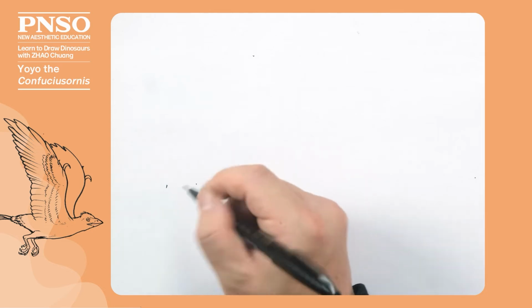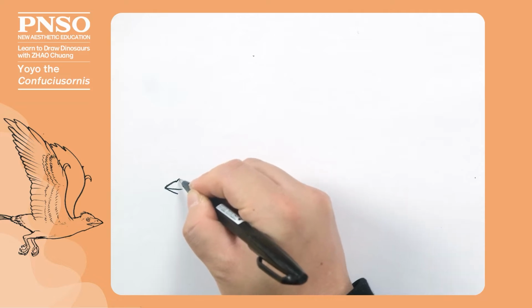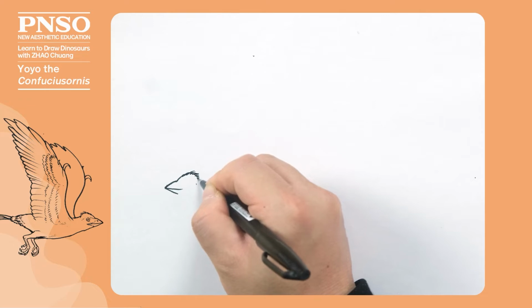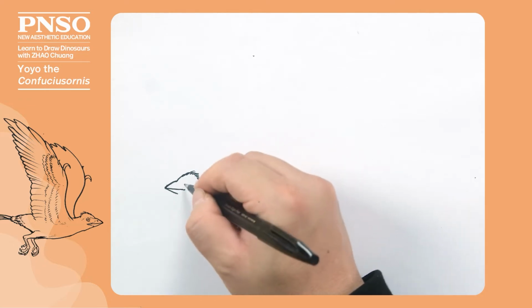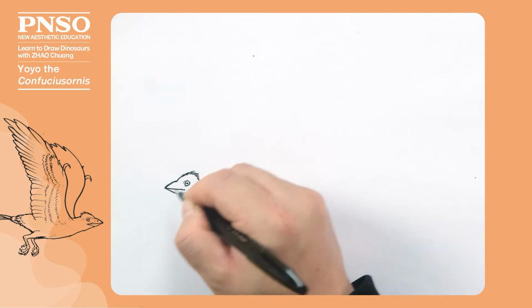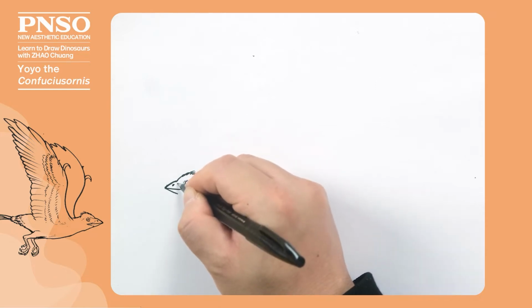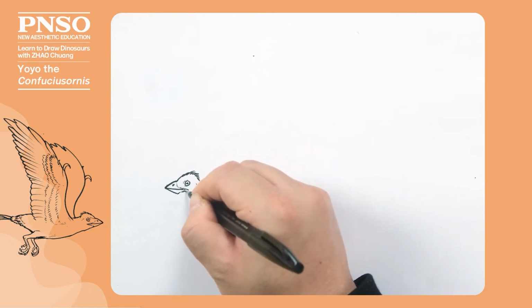First, we draw its head. Confuciusornis had very big beaks that looked a bit like crows. On some specimens, we can see that. The feathers on the top of their heads were very long, so we can draw some longer feathers on the top of its head. They had relatively round eyes and then the nostrils. Confuciusornis is one of the earliest beaked birds found in the world, so we draw the beak.